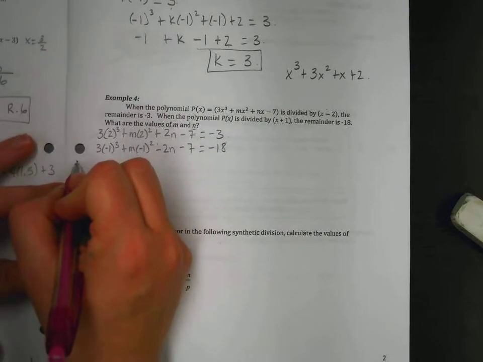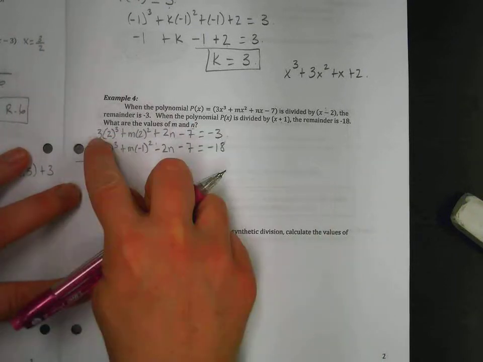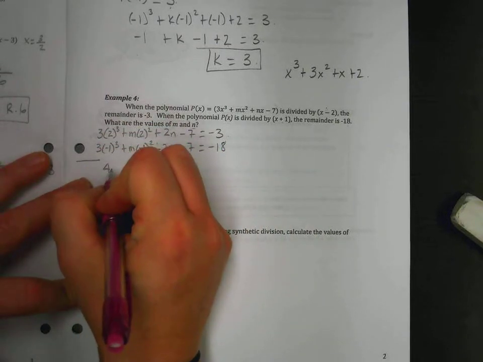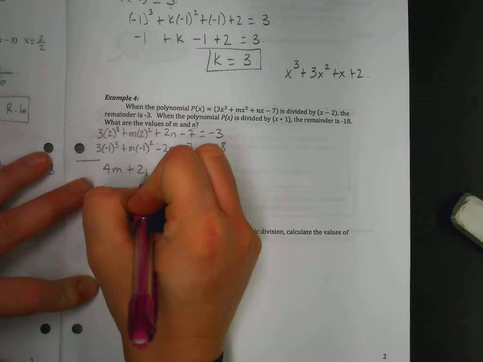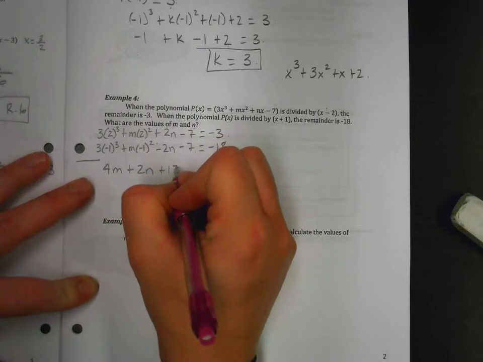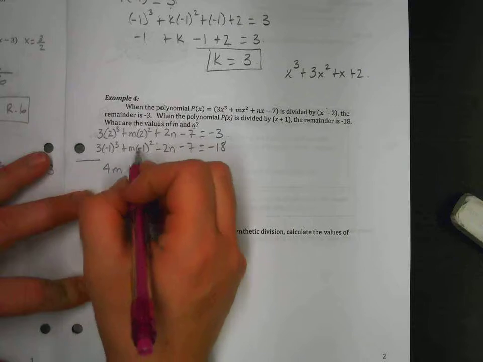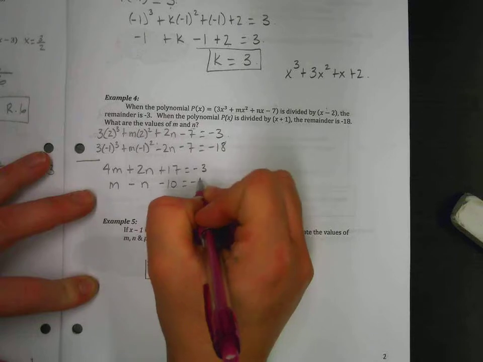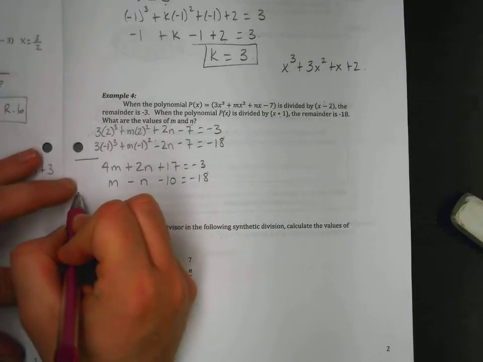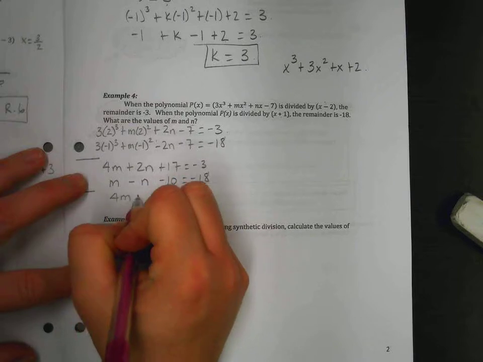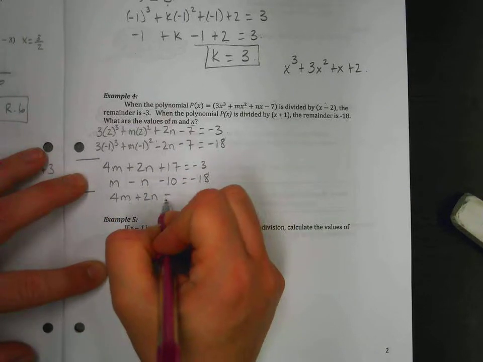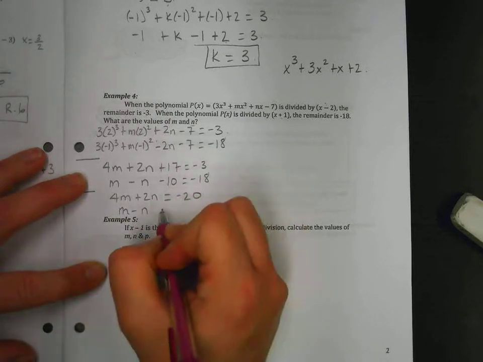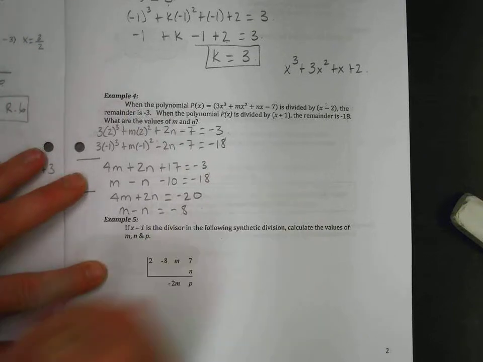All right, so now I'm just going to draw a line here to separate my work. I'm going to simplify all of this. So when we simplify all of this, we get 4m plus 2n plus 17 equals negative 3. And below that, we get m minus n minus 10 equals negative 18. Okay, separate that one more time. I get 4m plus 2n. I'm going to move 17 to the other side, so it becomes negative 20. And then we have m minus n equals negative 8.